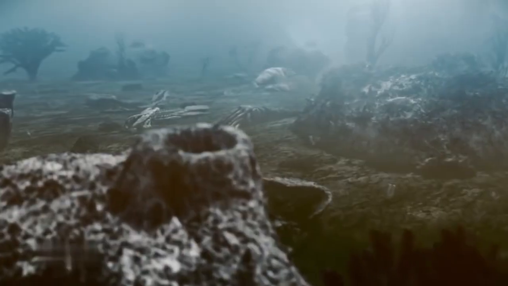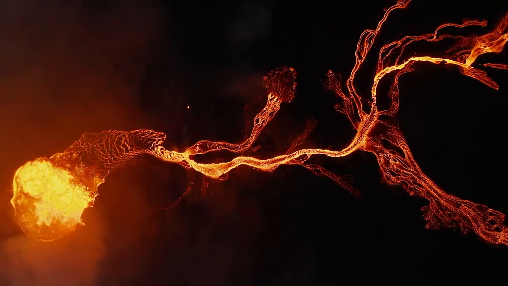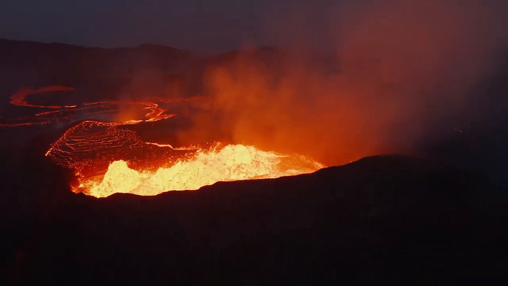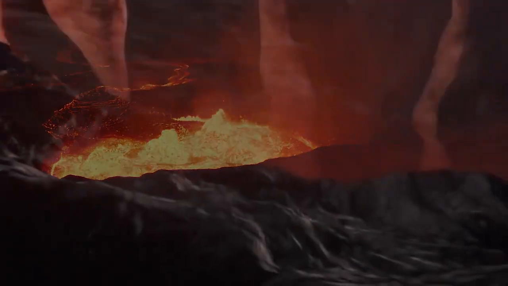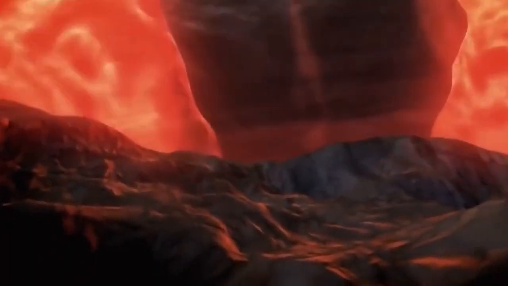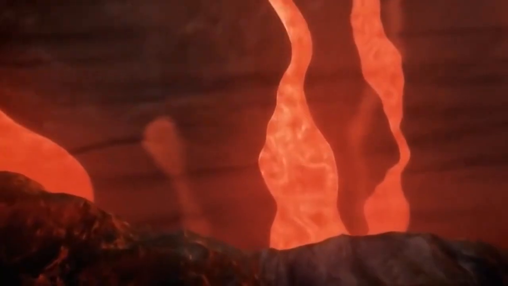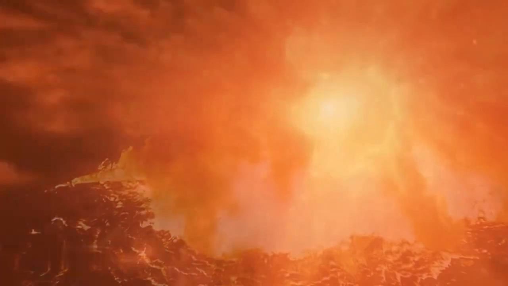Volcanic eruptions and lava flows stimulate the activity of the tectonic plates. The ocean floor cracks. A new oceanic crust and new underwater volcanoes are formed.